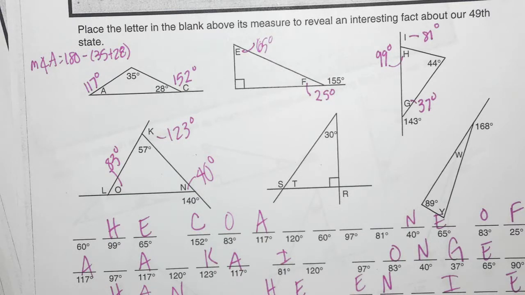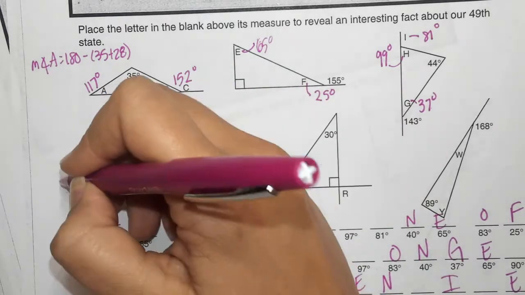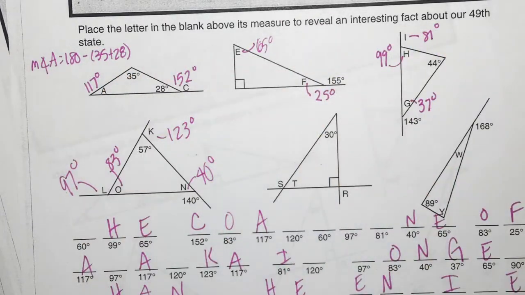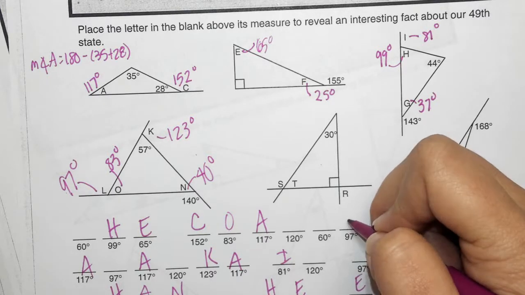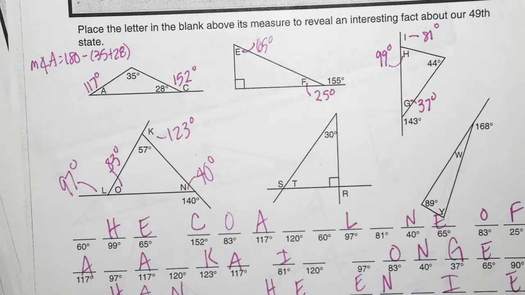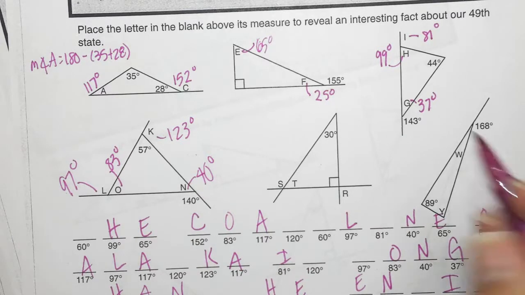All right, what would L be? We need L. 97. Dang, Travis. I mean, we're just subtracting, y'all. It's not like we're ending the world. Yeah, we're subtracting, baby. We're not doing anything crazy.